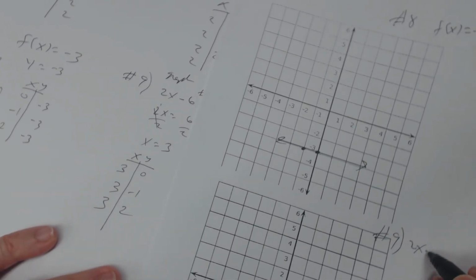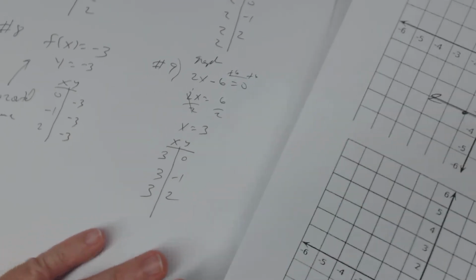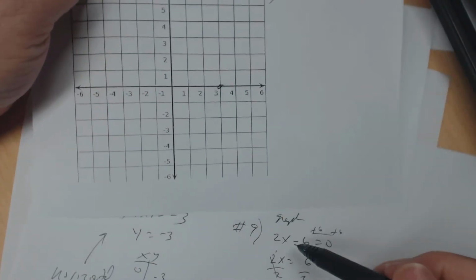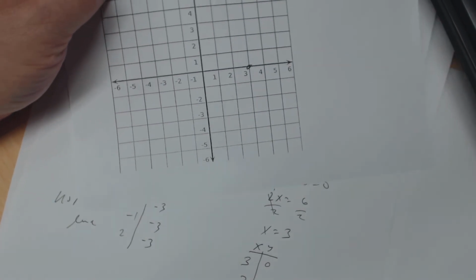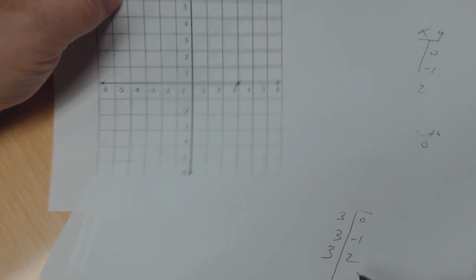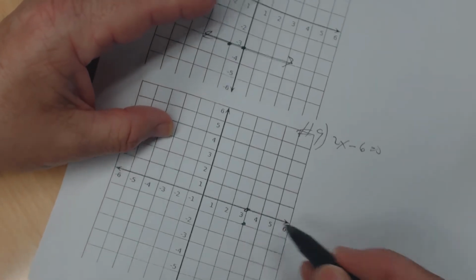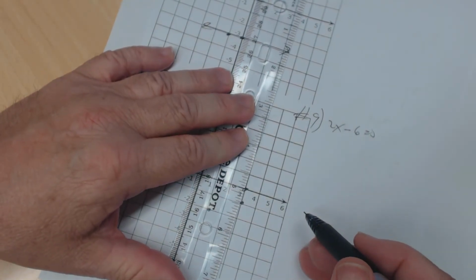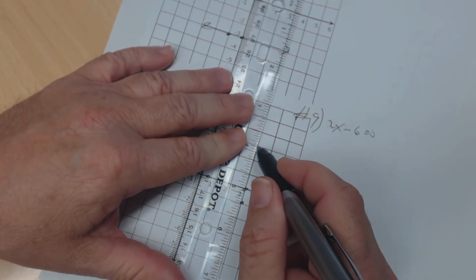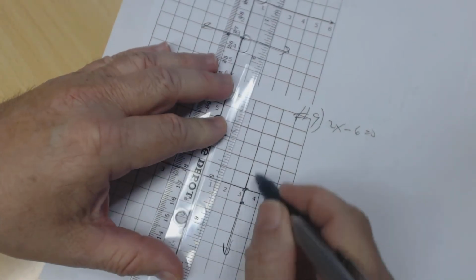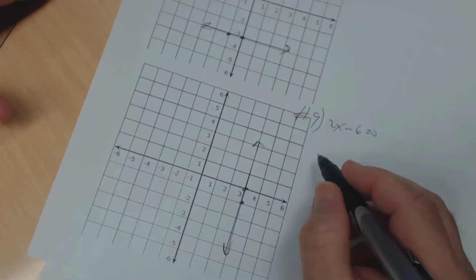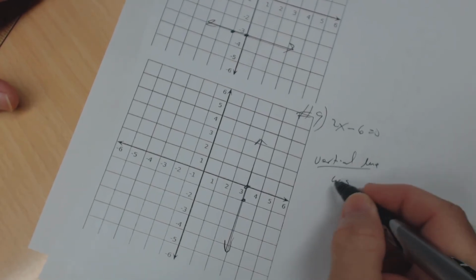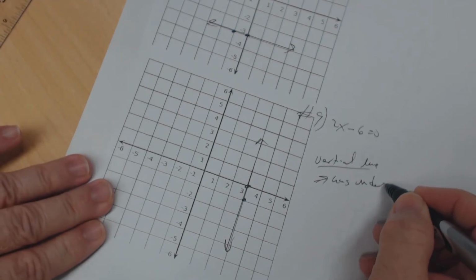Remember, graphing 2x minus 6 equals 0. So let's see what you get. You get 3, 0, which is here. That's 3, 0. You get the other point, which is 3, negative 1, which is here. And then notice when I draw a line through those 2 points, I get what kind of line? I get a vertical line. That's what I get, a vertical line. And so this is a vertical line. Now remember, a vertical line has undefined slope.